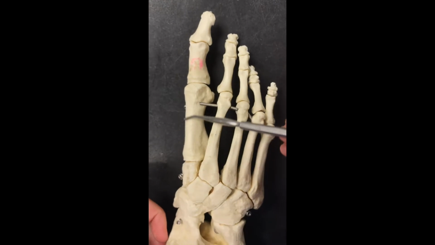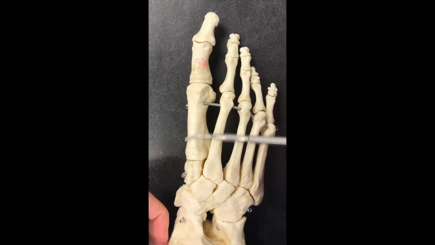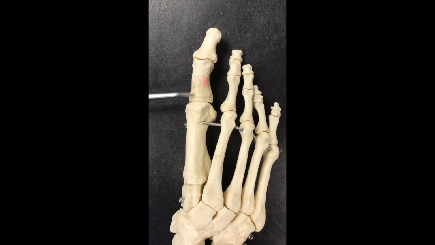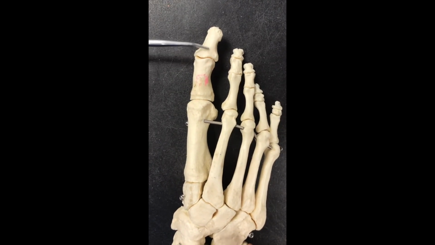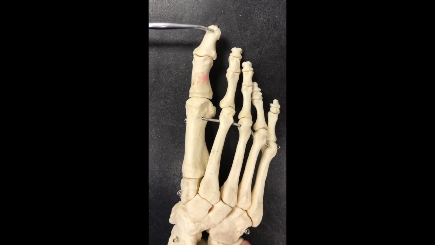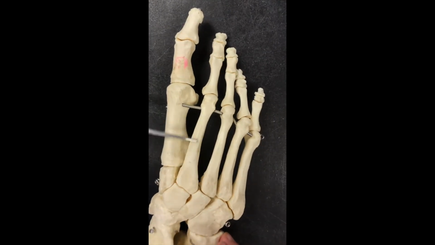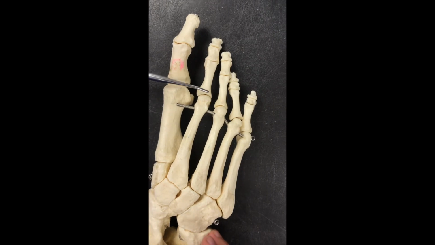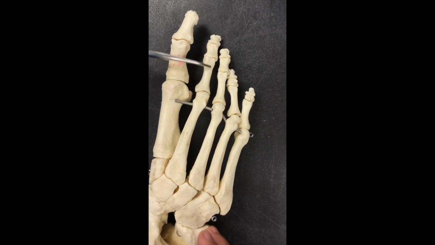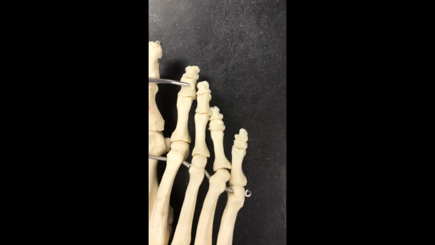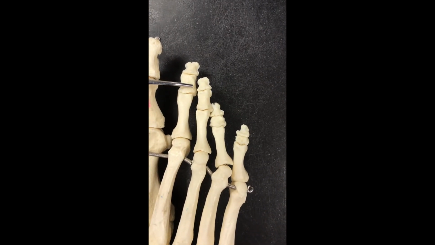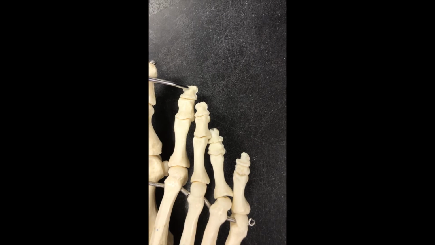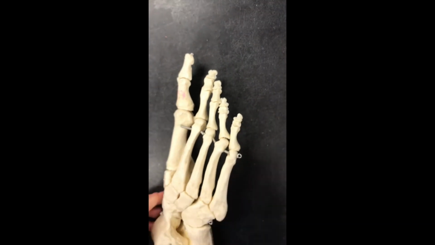This is the first digit metatarsal, the first digit proximal phalanx, and the first digit distal phalanx. This is the second digit metatarsal, the second digit proximal phalanx, the second digit middle phalanx, and the second digit distal phalanx.